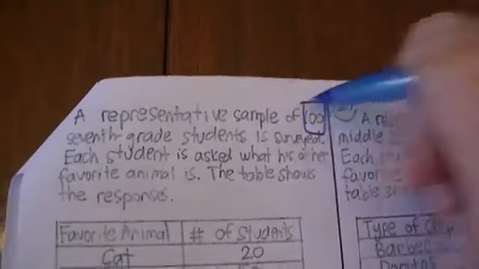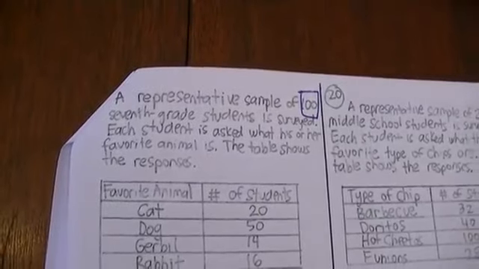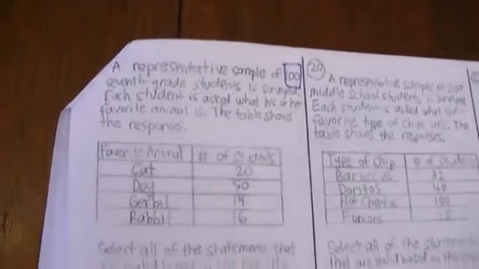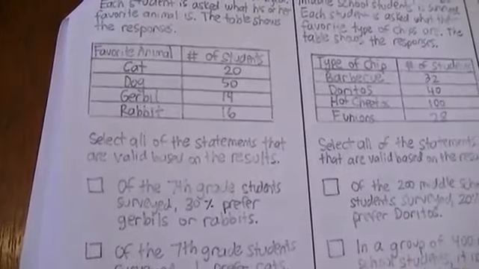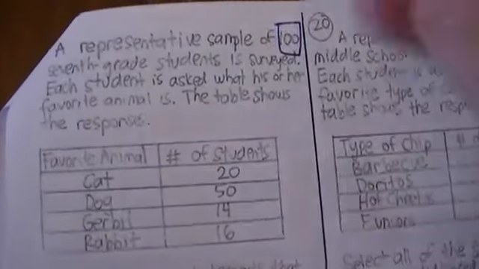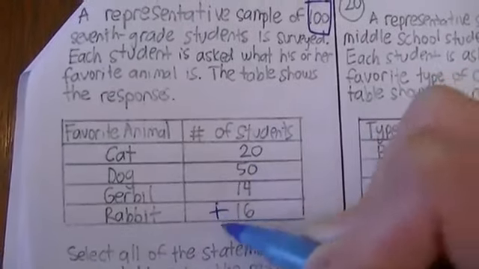A representative sample of 100 7th grade students is surveyed. Each student is asked what his or her favorite animal is. The table shows the responses. Select all of the statements that are valid based on the results. There are 100 students surveyed, so this plus this plus this plus this should equal 100.